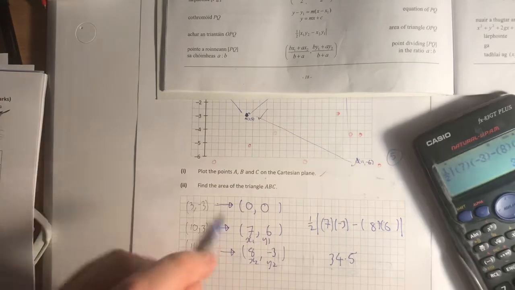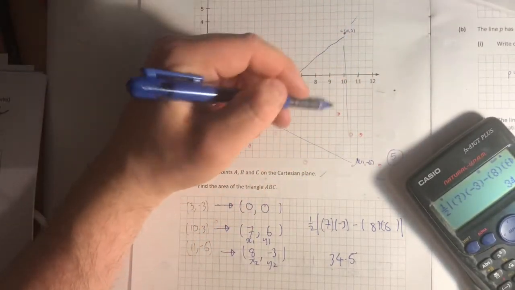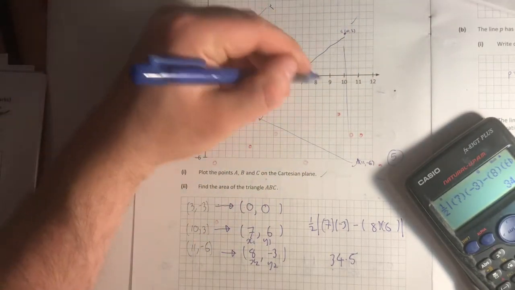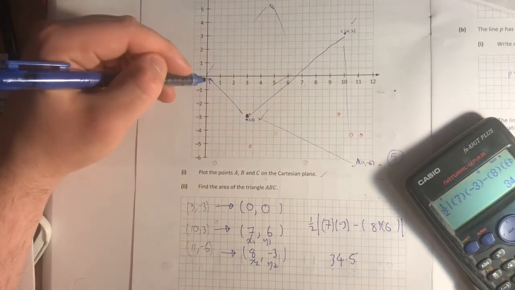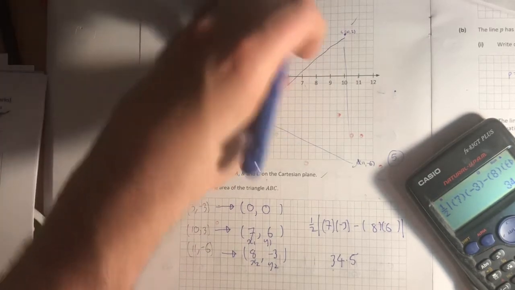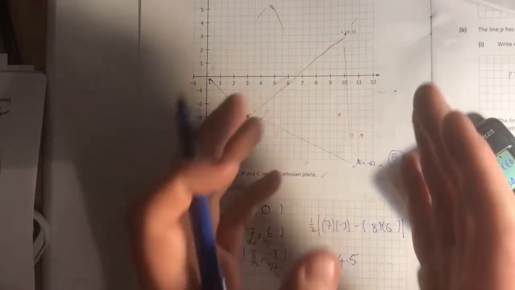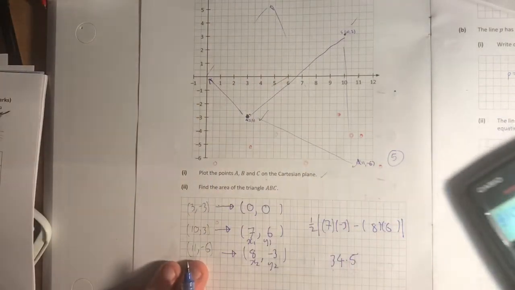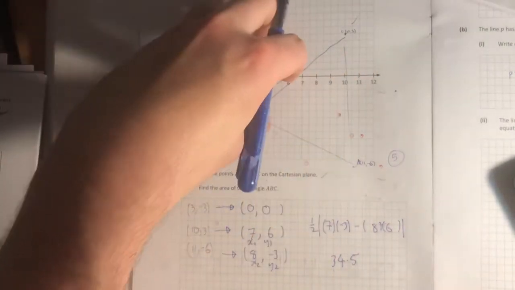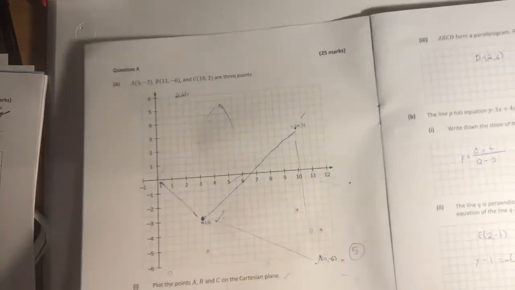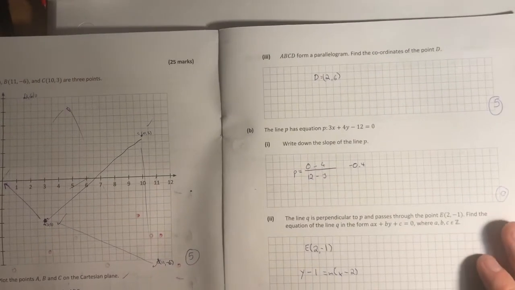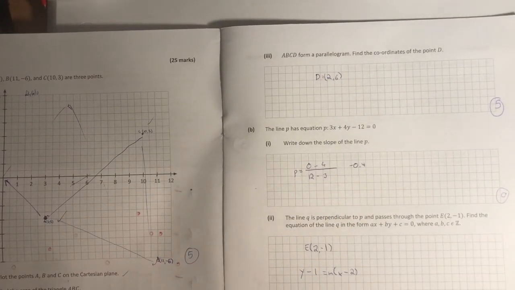So the area of this triangle here, well, the area really of this triangle over here somewhere is 34.5, but it's the same area as this triangle here, because we didn't shift the triangle in any weird way. We picked it up and dropped it back down here. So that's that.